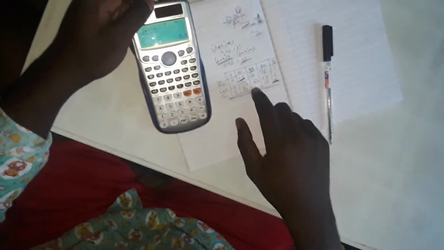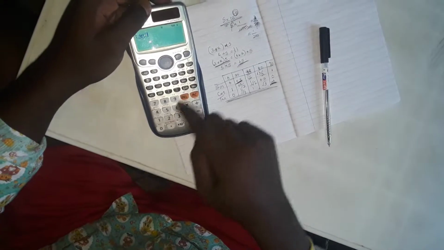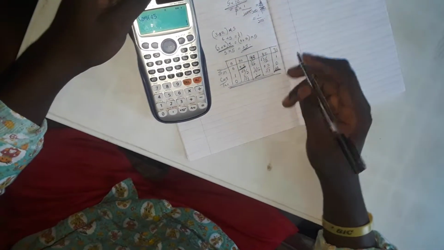So let me get tan 45. According to this table here, tan 45 is 1. Let me say tan 45 equals to what? 1. So all cool and good.